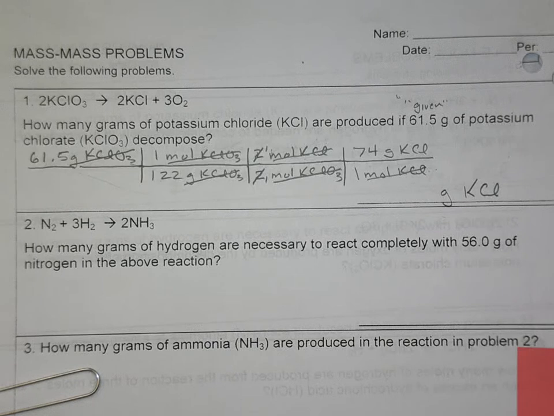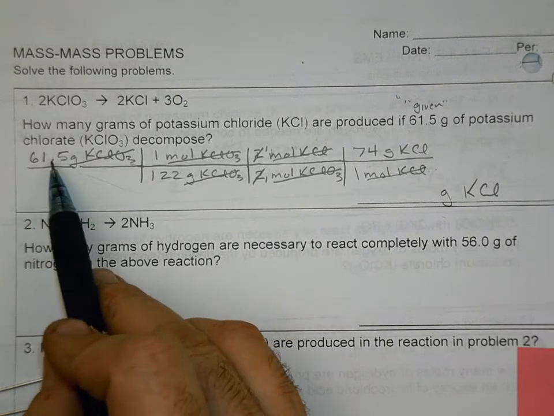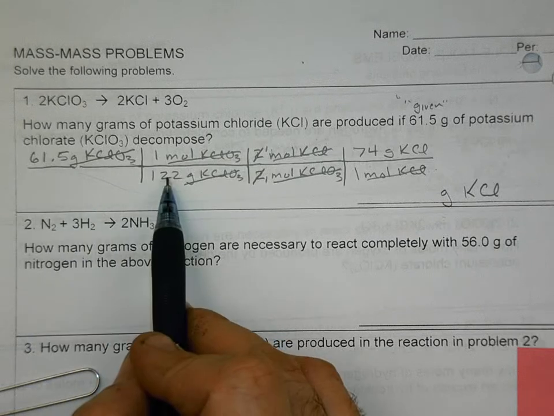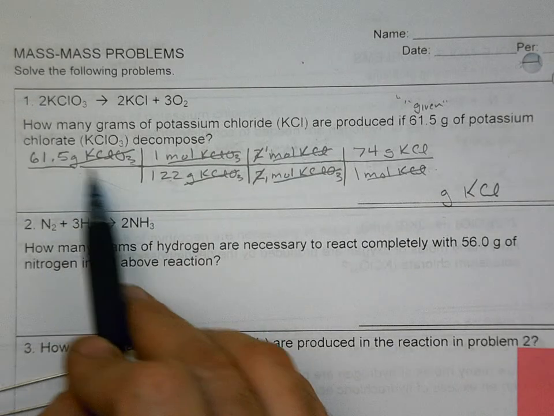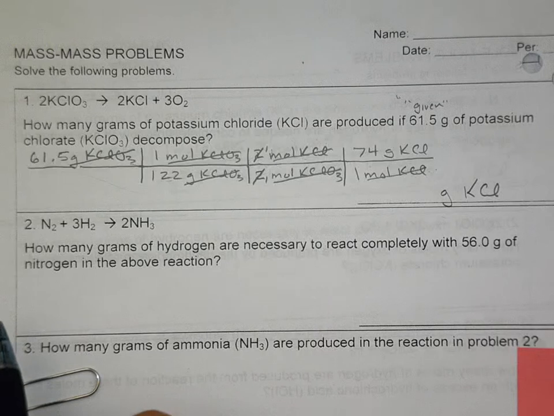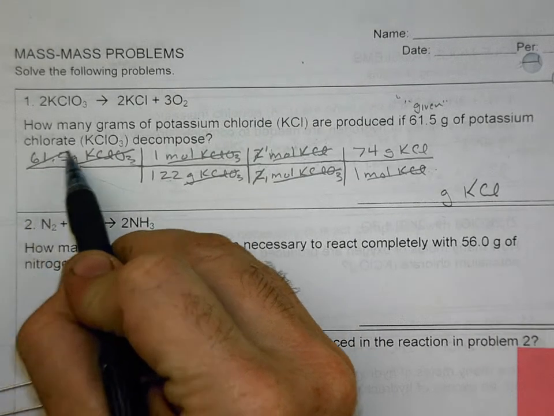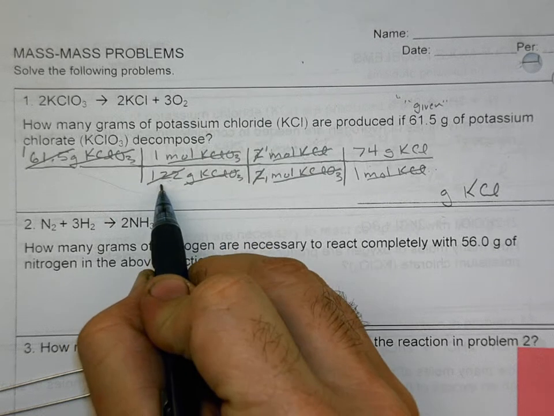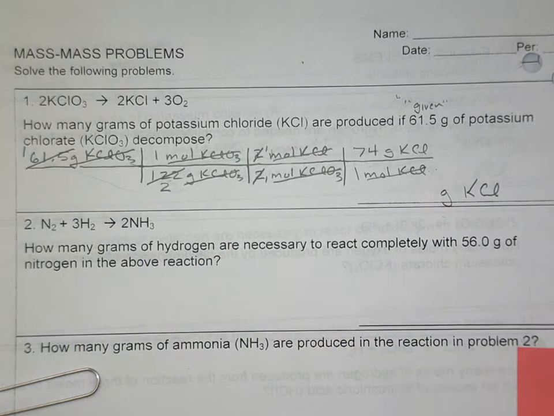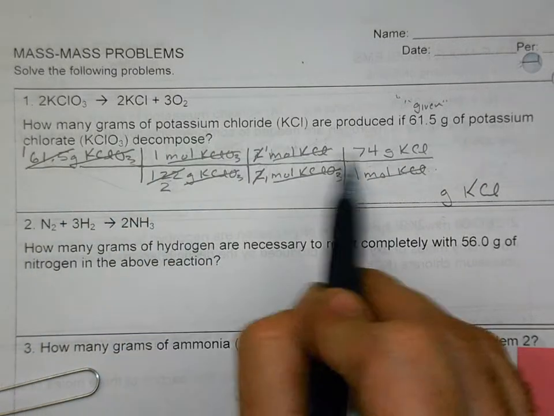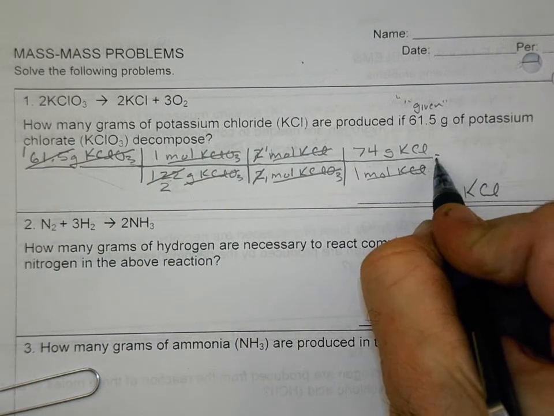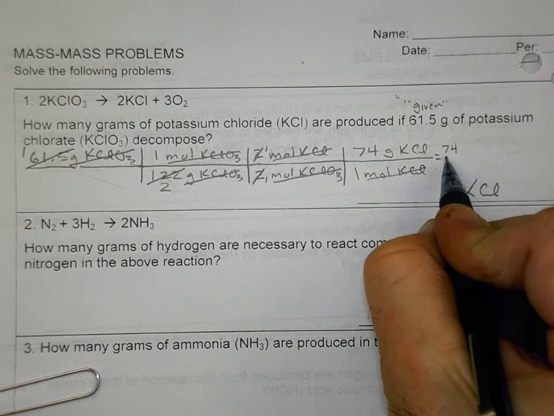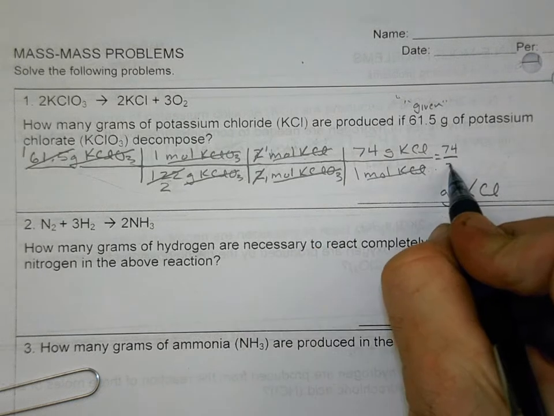But wait, look at this. Let's guesstimate. Looking at this, 61.5 will go in there about twice. In fact, wait a minute. 61.5 will go in there exactly twice. So I'm going to cancel. 61.5 goes into itself once, and it goes into 122 twice. Look at that, we've just made this problem simpler. So now we've got 1 times 1 times 1 times 74. So just the numbers, we have 74 divided by 2.